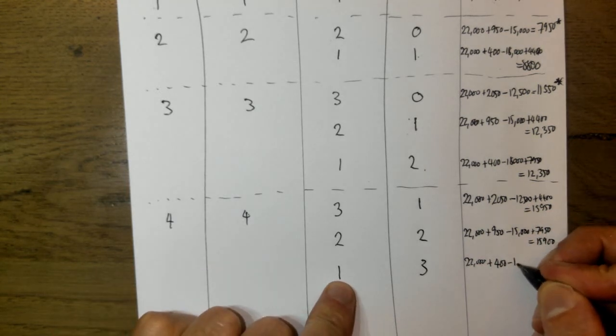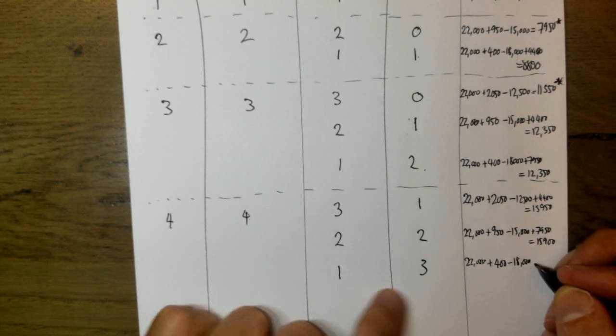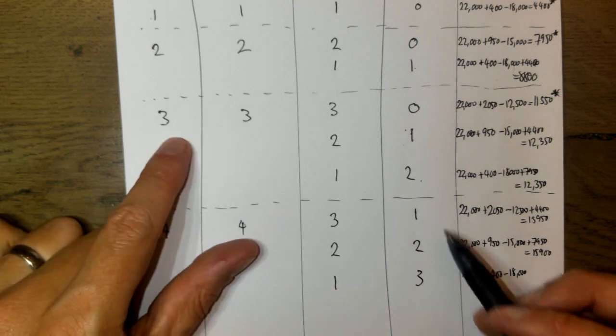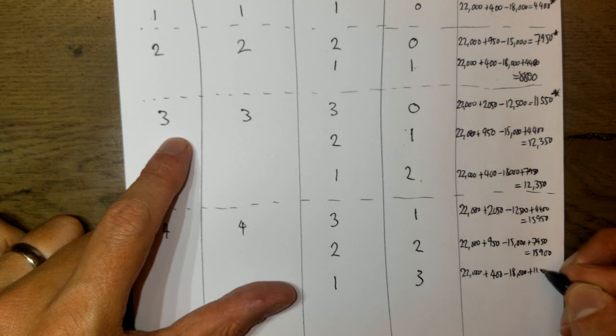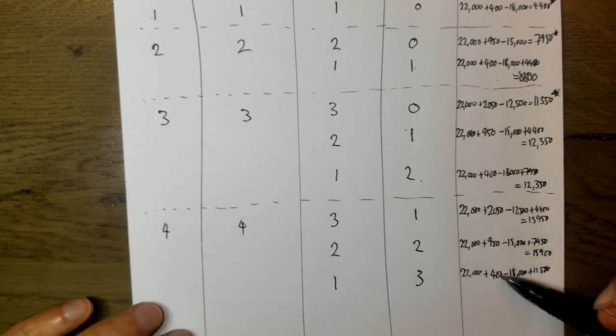The resale after 1 year is 18,000, and the best case scenario for 3 years remaining was 11,500. Okay, so you work that out and you go from there.